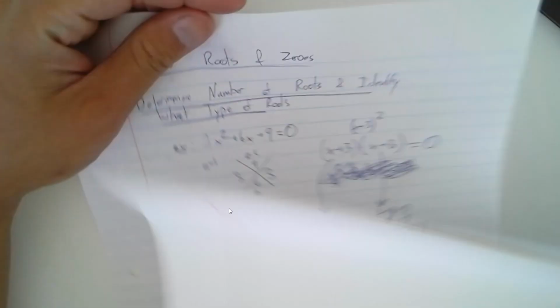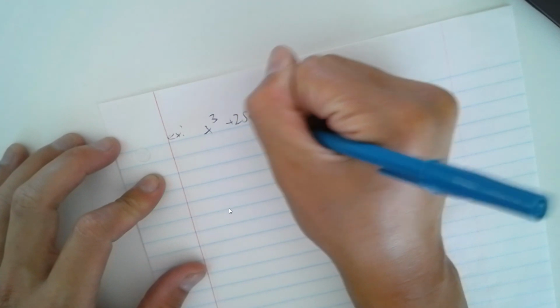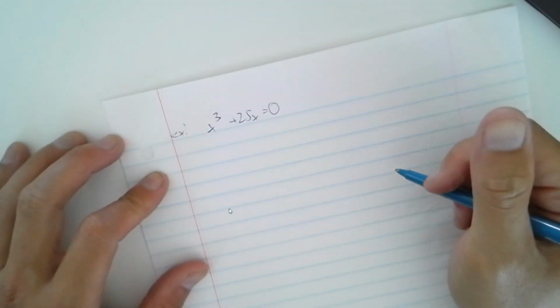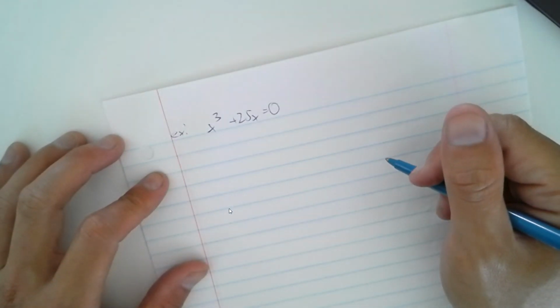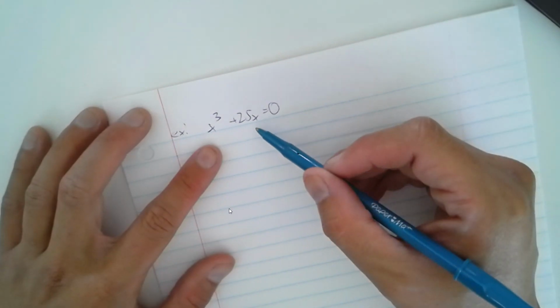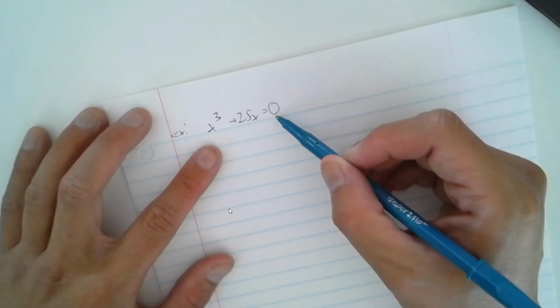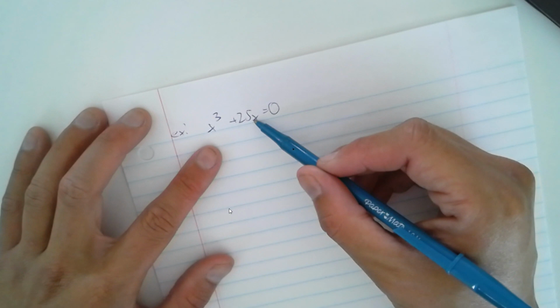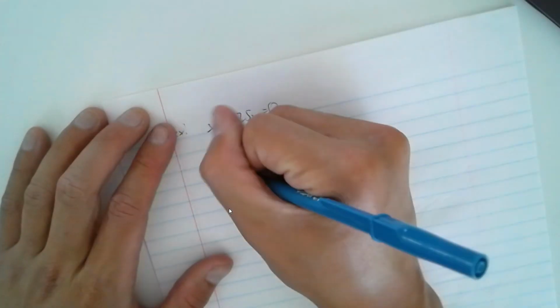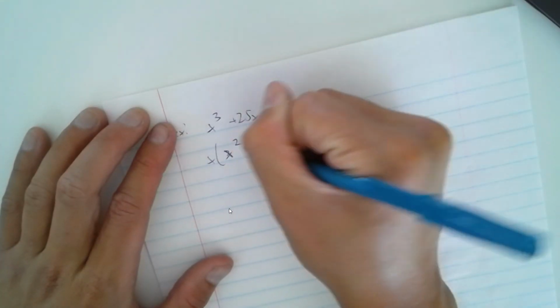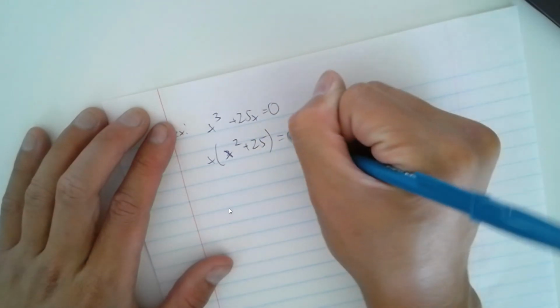Let me give you one more situation here where you have x cubed. Here's another example, right? x cubed plus 25x is equal to 0. First step I would do, so this is basically asking to solve for x. I don't know how to really do that here, but I know that I could factor out x out of both of these. So that's x times x squared plus 25 is equal to 0.